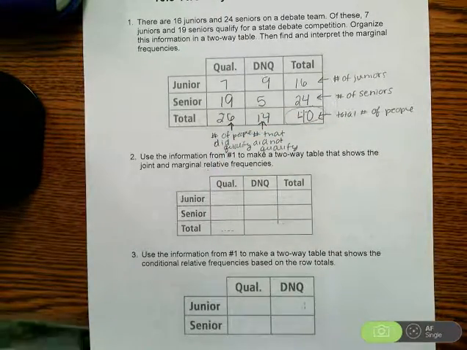Okay. And all that, when it says find and interpret, it's just basically telling me what do those numbers mean. A lot of this section is just being able to read a table. Can you read a table? Which is a really great skill to have for the ACT and the EOC. Okay. Hopefully that's not super confusing yet.